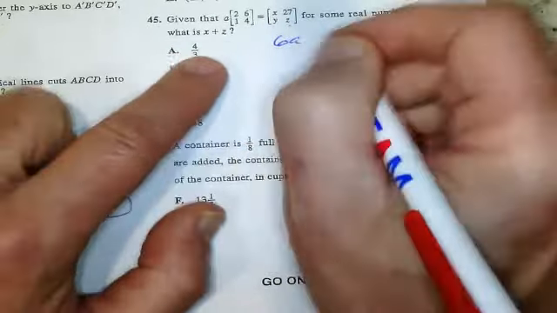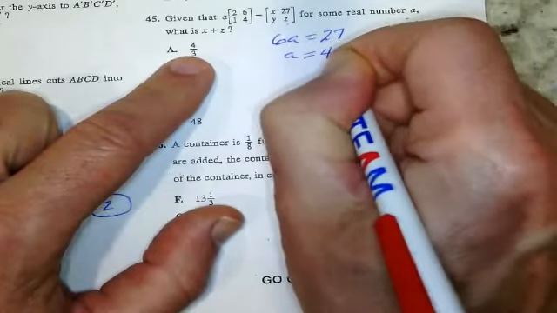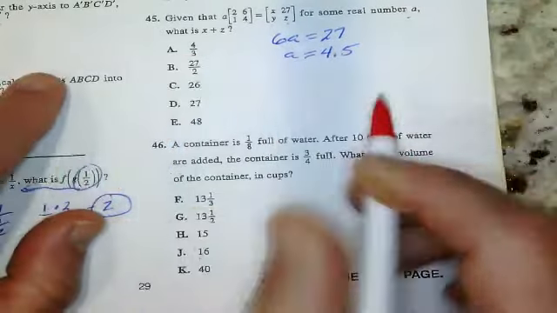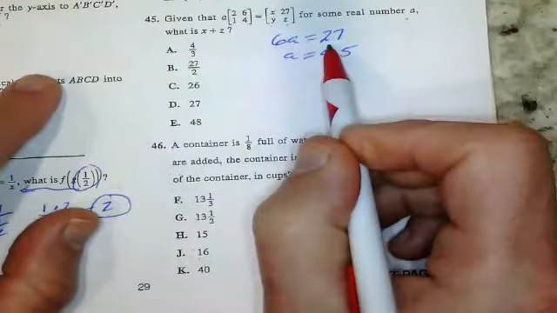So 6A equals 27, and 27 divided by 6 is 4.5. Okay, 6 goes into 24 4 times. That leaves a remainder of 3, and that's 0.5. 3 over 6 is 0.5.